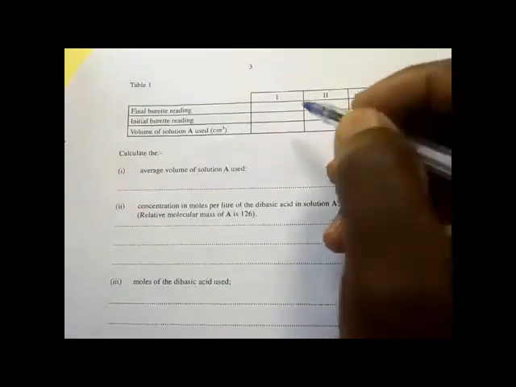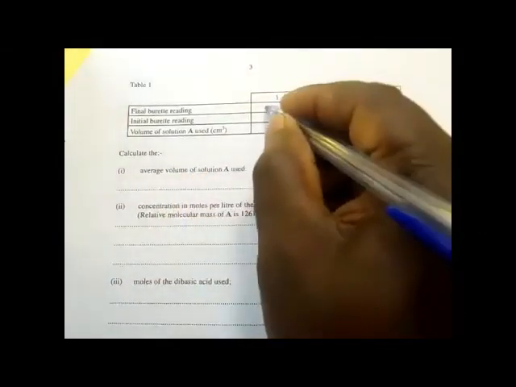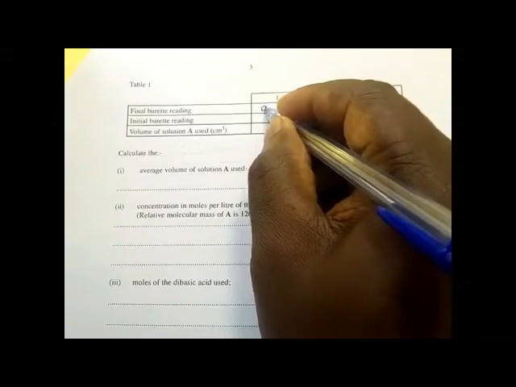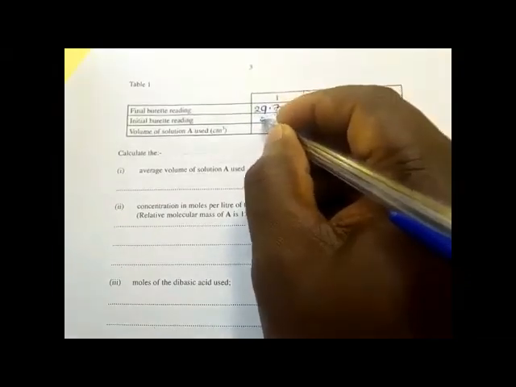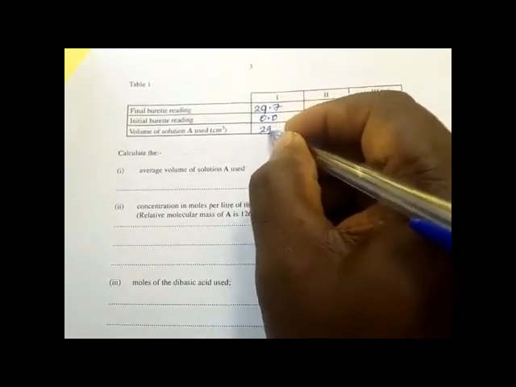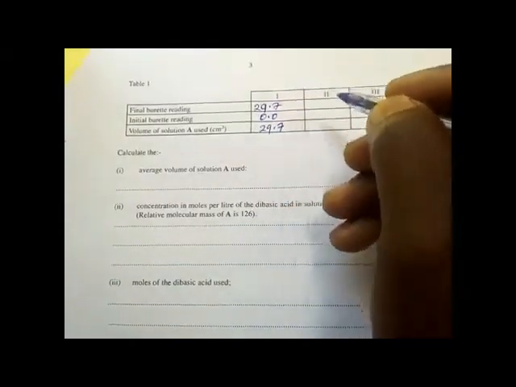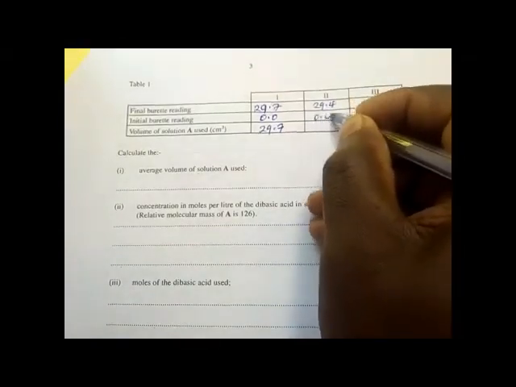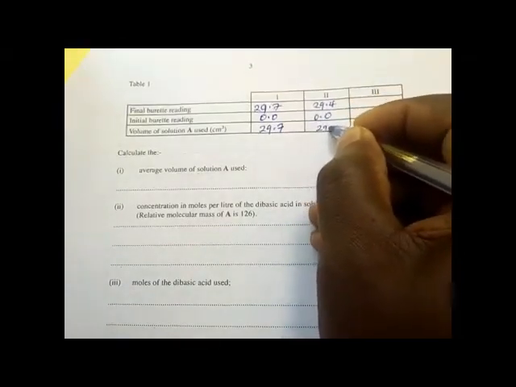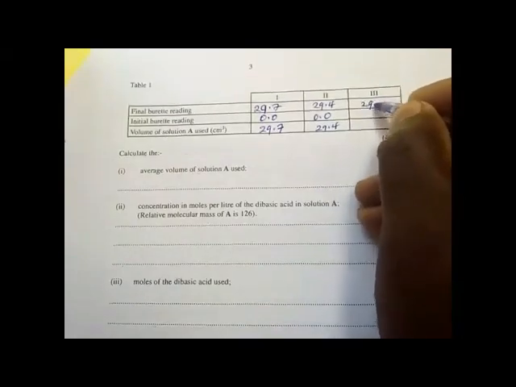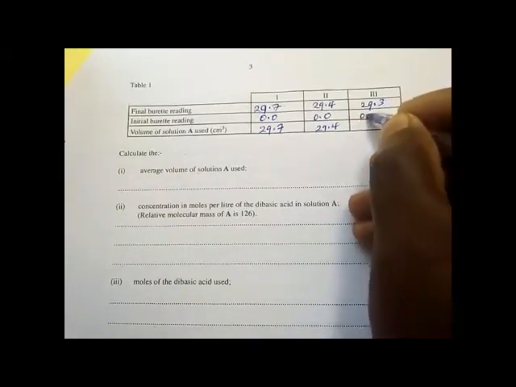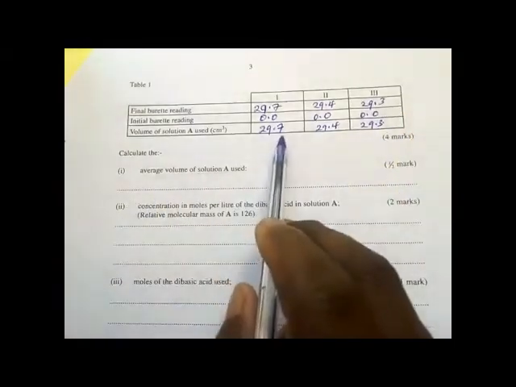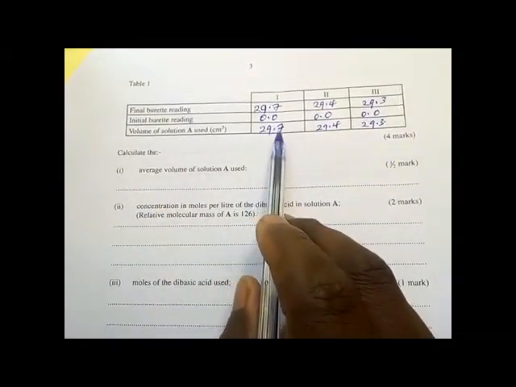So the volume of solution A used: let me give you the readings 29.7, 29.4, and 29.3. You can see this 29.7, 29.4, 29.3.